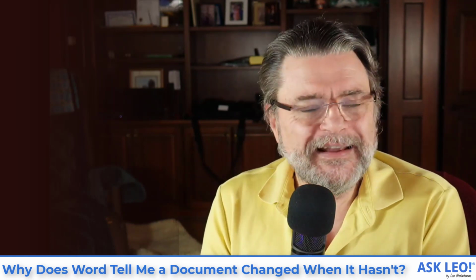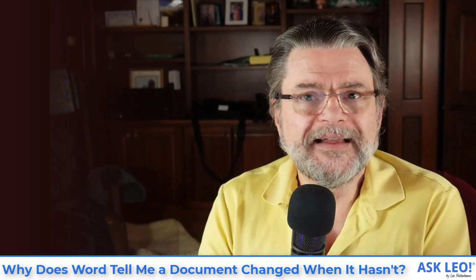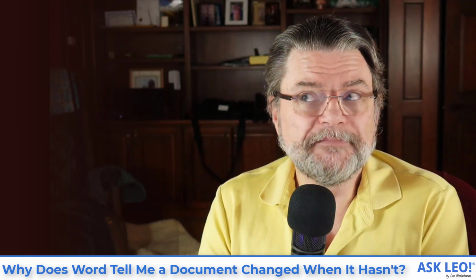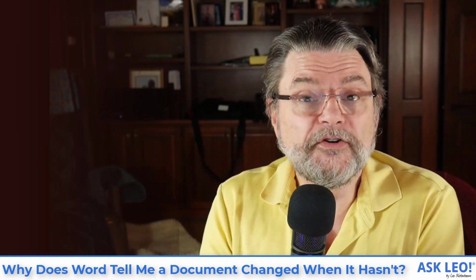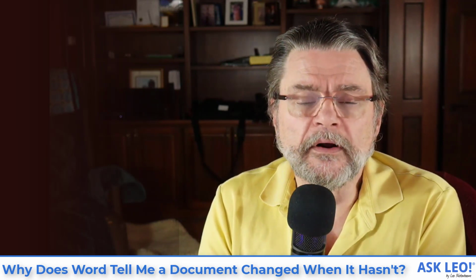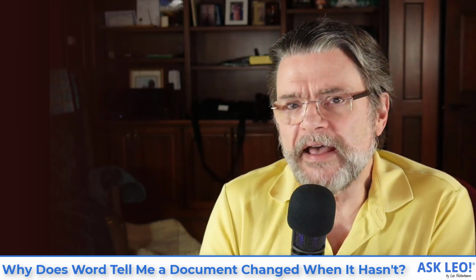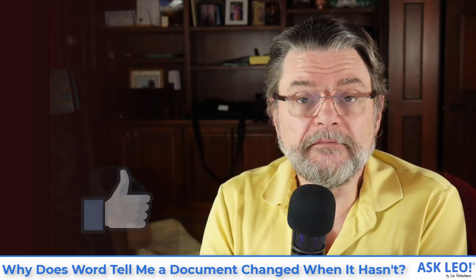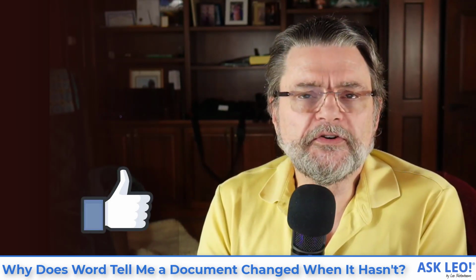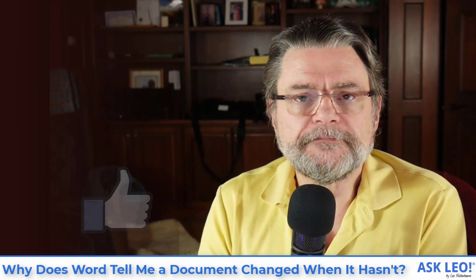I know it gets confusing and it gets annoying. My solution is essentially to ignore it all the time and just hit save anyway. There's no reason not to, at least in the scenarios that I encounter. But hopefully understanding exactly why Word might be asking you about changes that you didn't make will make it a little bit easier to decide whether or not to hit save.